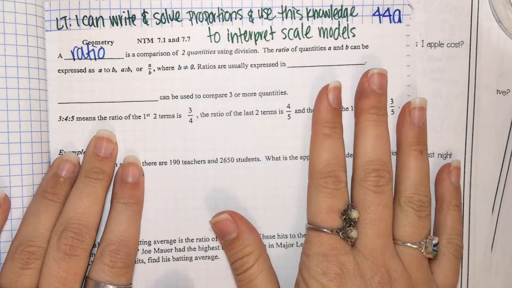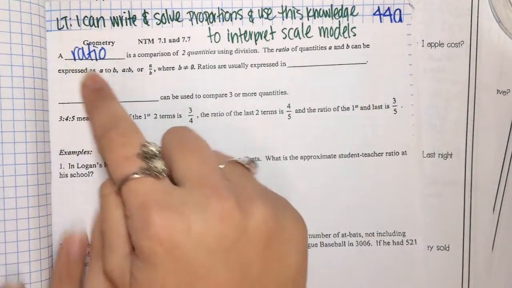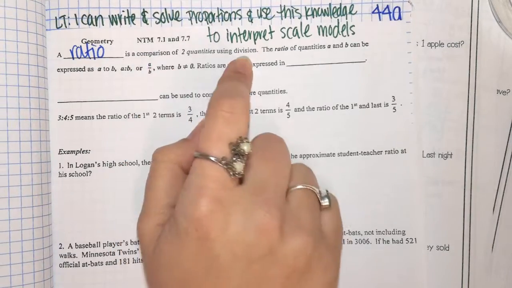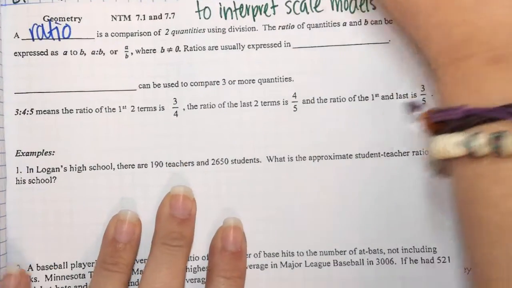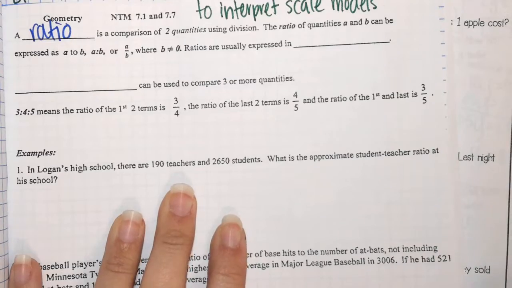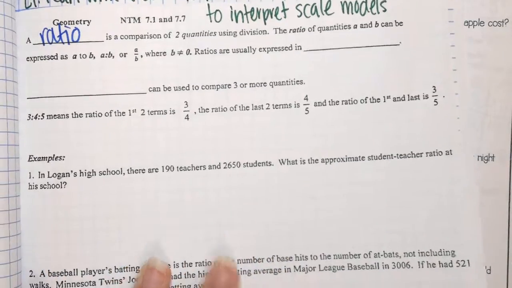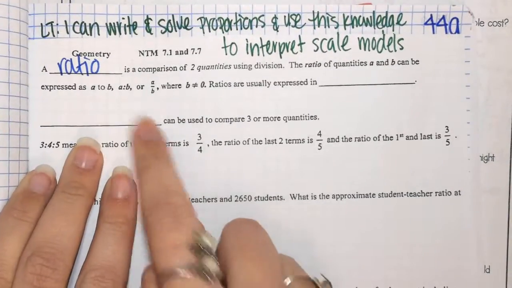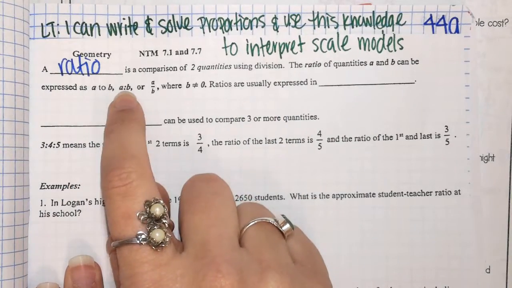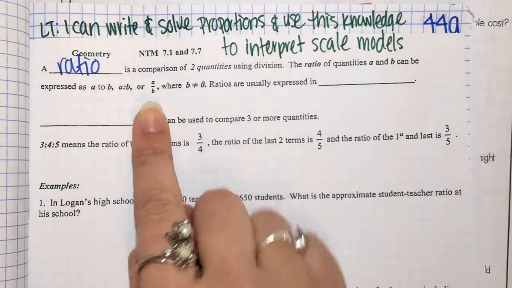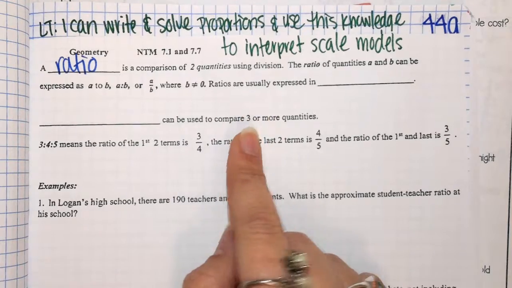Okay, here we go. A ratio is a comparison of two quantities using division, which is why it is called a fraction. The ratio of quantities A and B can be expressed as A to B, A colon B, or A divided by B, where B is not 0.